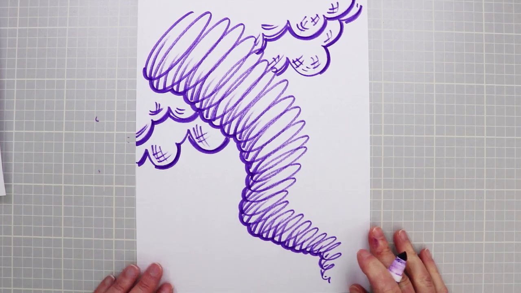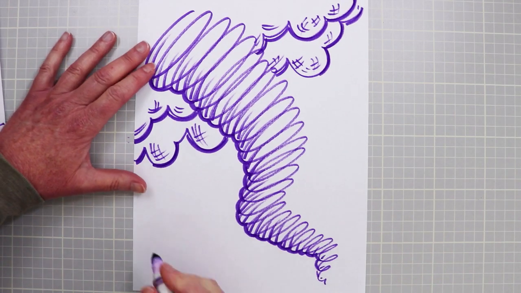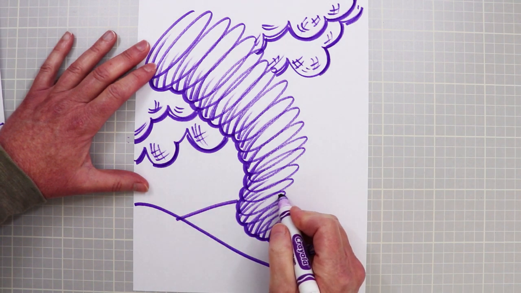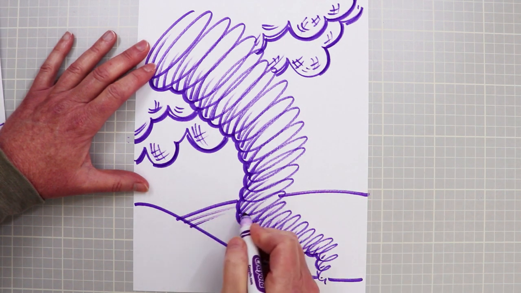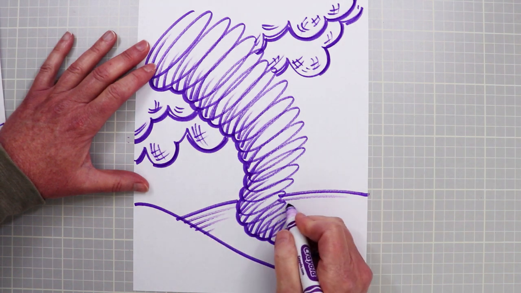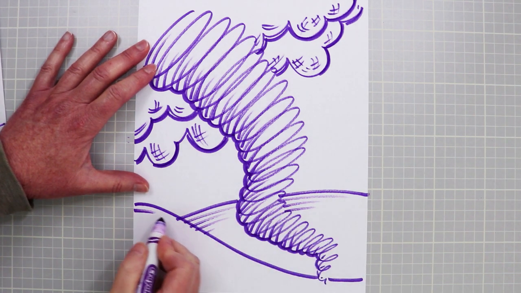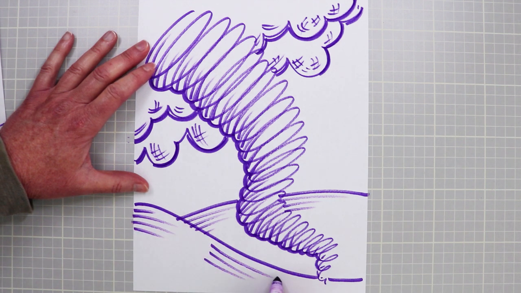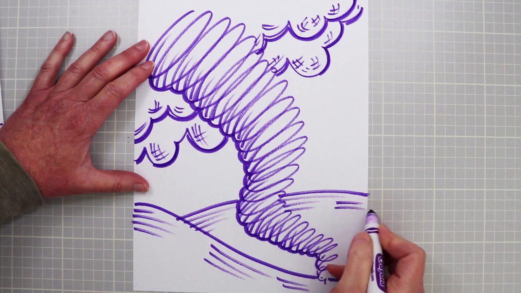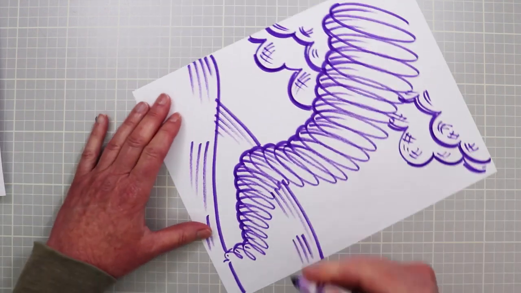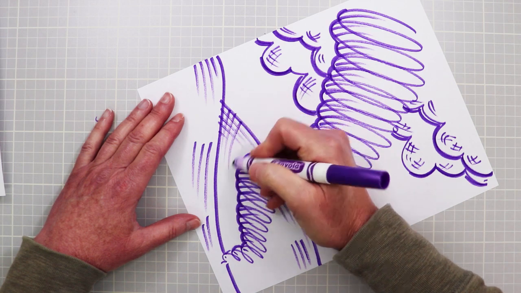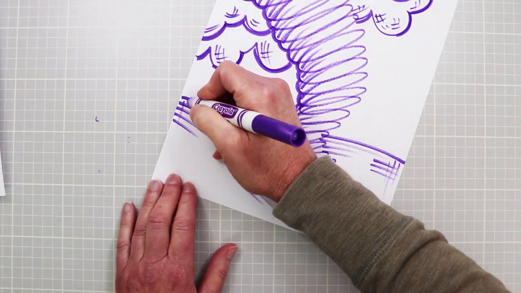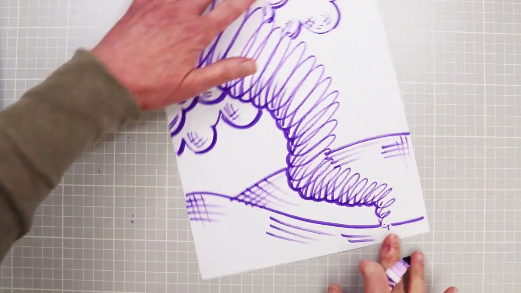Now, let's show the impact of that storm, that funnel cloud on the ground. Here comes another diagonal representing some gentle hills. No mountains in Kansas, but lots and lots of hills. And again, we have what are kind of hatch lines, except they follow the curve of the hills. Turning the paper to make it a little easier, we have cross-hatching that adds great density to the hills, making them look darker.